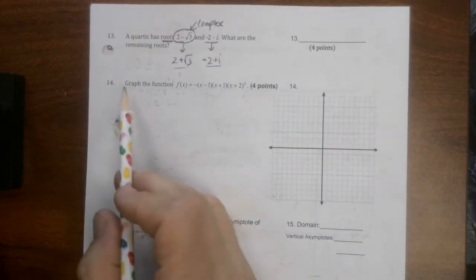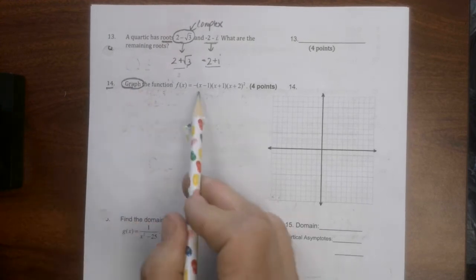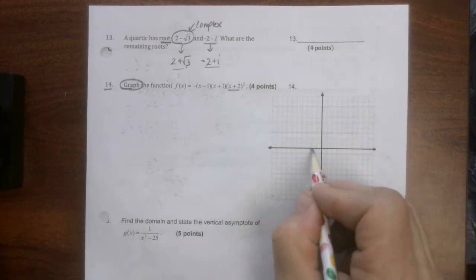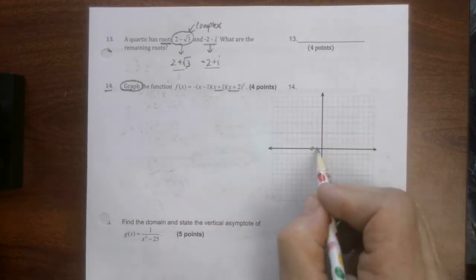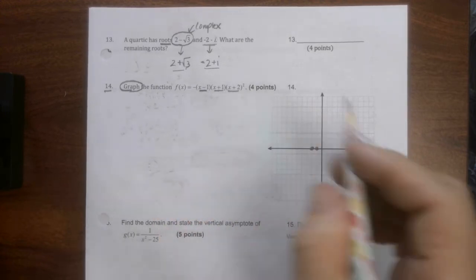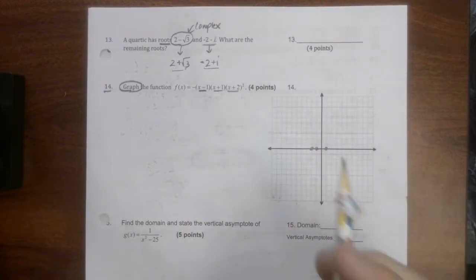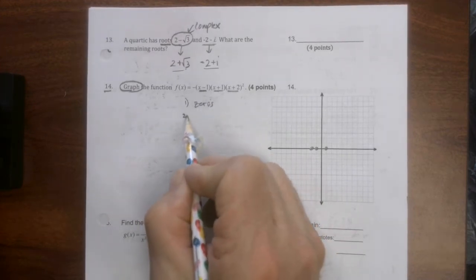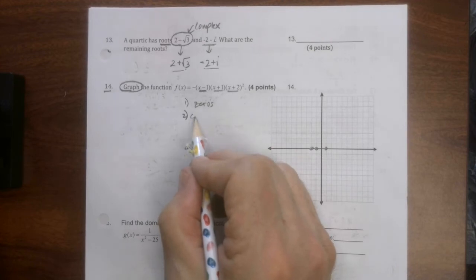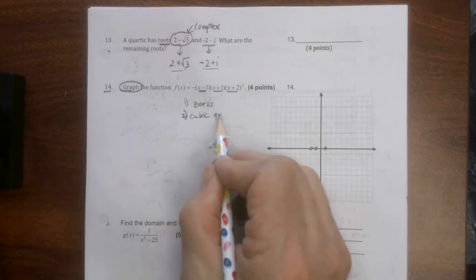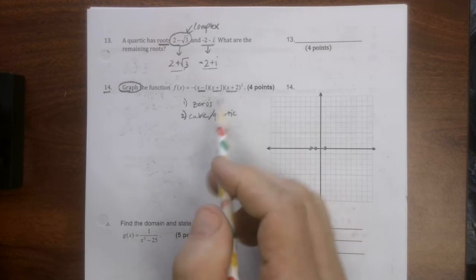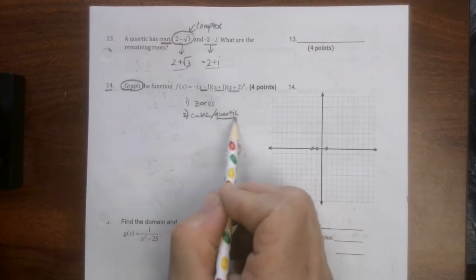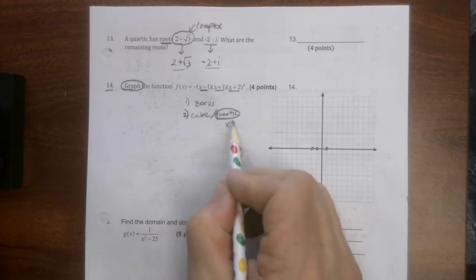All right. Number 14 asks us to graph this function. First thing you should start out with is your zeros. So that's going to be negative 2. That's going to be negative 1. That right there is going to be positive 1. There's my zeros. The next thought, so label your zeros. Number 2, you're going to ask yourself, is this a cubic or is this a quartic? And if you think, all right, what's x times x squared? That would be x to the fourth, so it's a quartic.